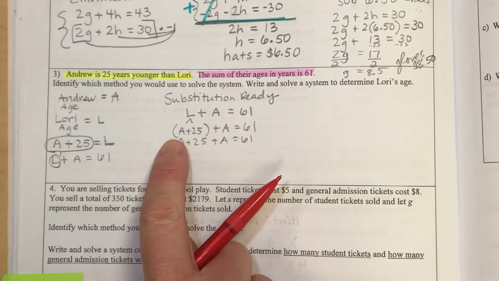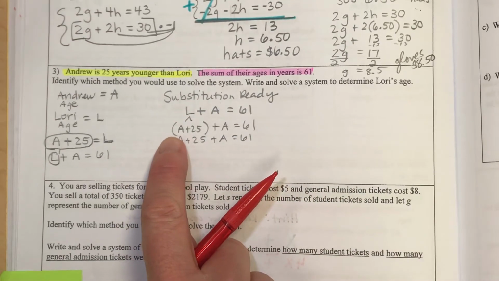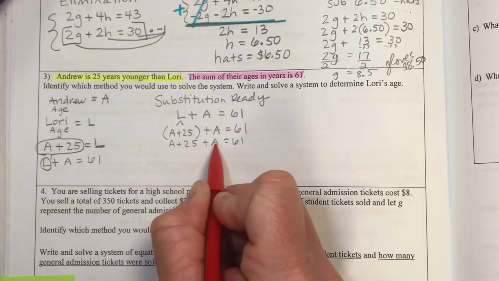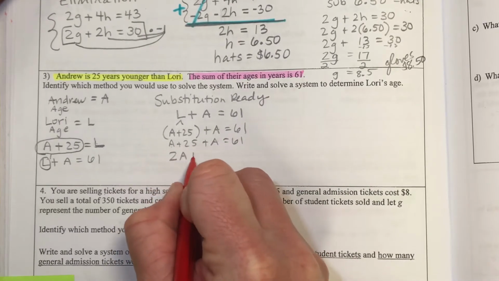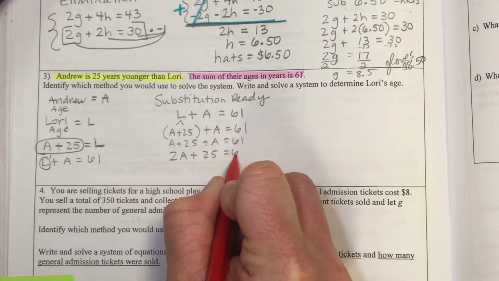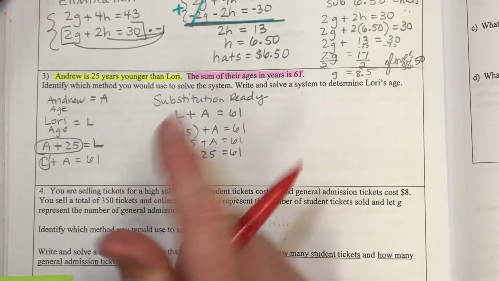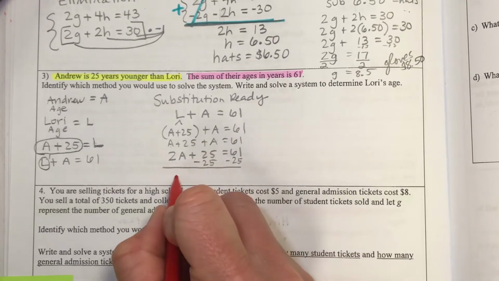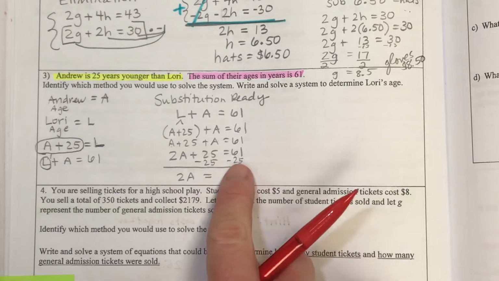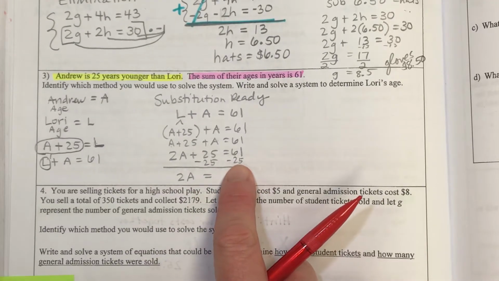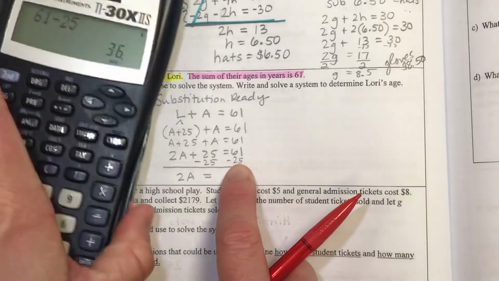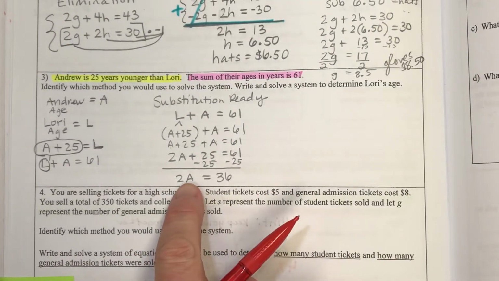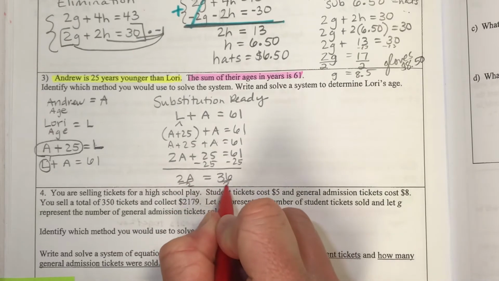I don't really need those parentheses. There wasn't a number in front that I needed to distribute. So I have A plus 25 plus another A, or in total, if I combine my A's together, 2A plus 25 is equal to 61. Now, for me to solve for A, I'm going to subtract 25 from both sides of my equal sign, and then I'll get 2A is equal to 61 minus 25. So just quick with my calculator, I get the number 36. And if I want to solve for A, I need to divide both of these numbers by 2.